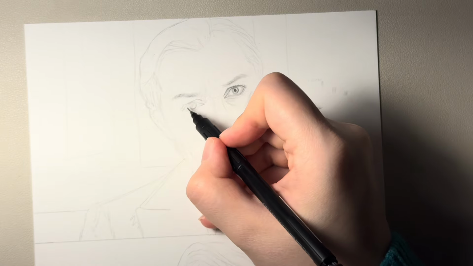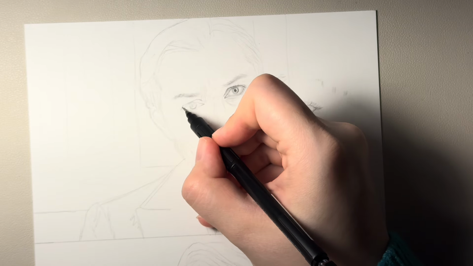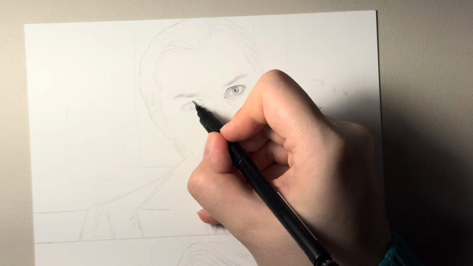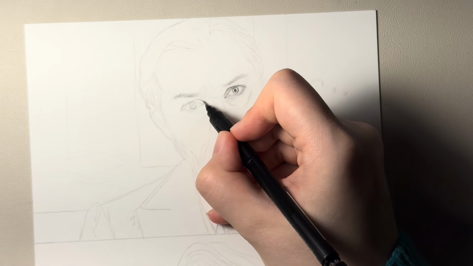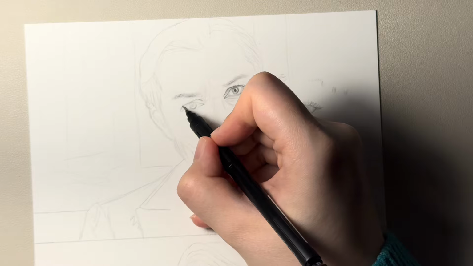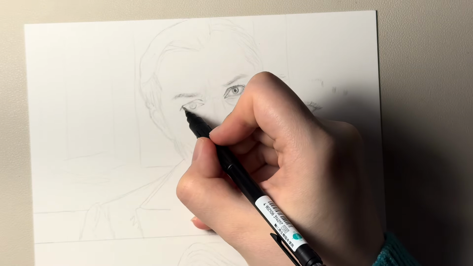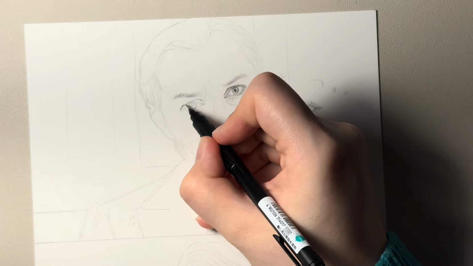Okay, let's move on to the side. Same thing, the top of the eyelid is the darkest area.